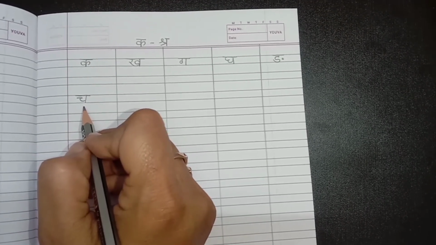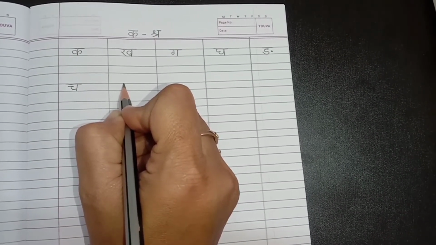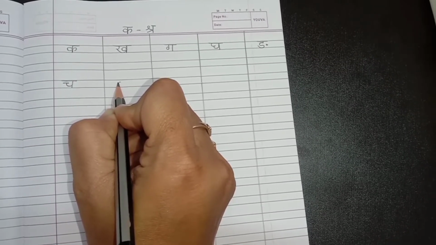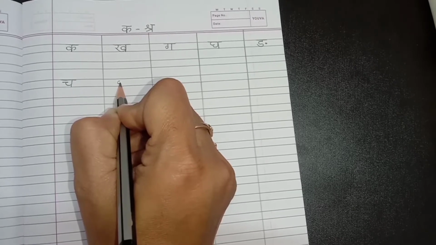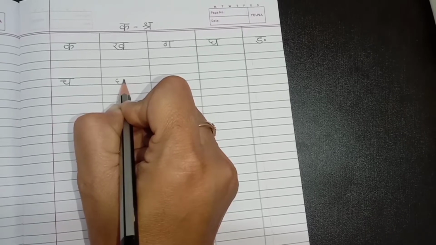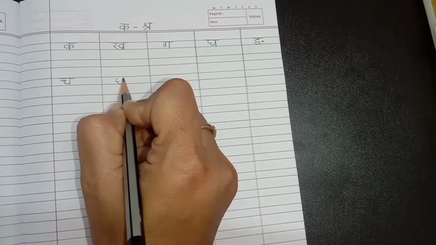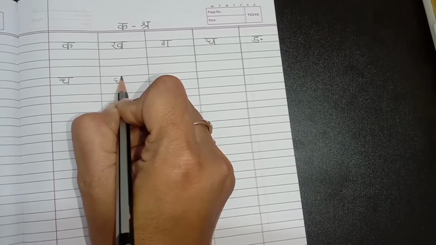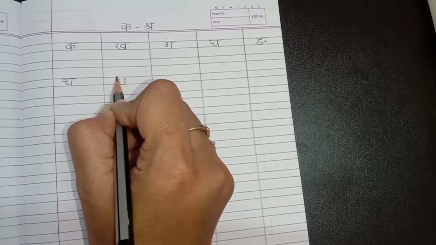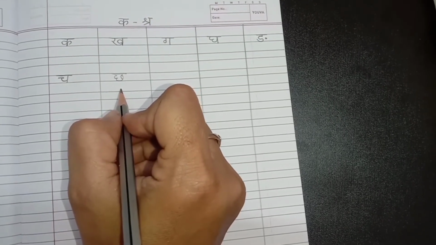व्यंजन च. For व्यंजन छ, we will start little bit below from the first line, make a C curve, small C curve, then again small C curve, touch the second line, go up, make a circle and touch here. Then make a small standing line from first line and touch this curve. Then make a Shirorekha on first line. Vyanjan Chha.